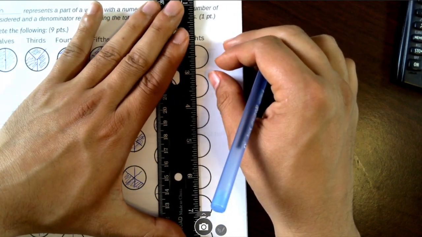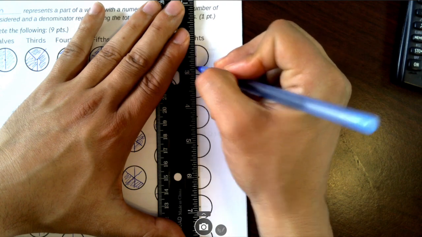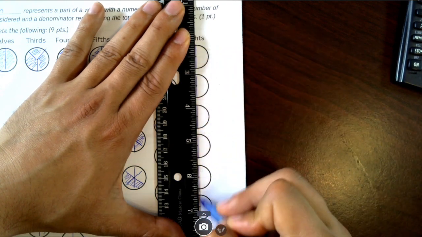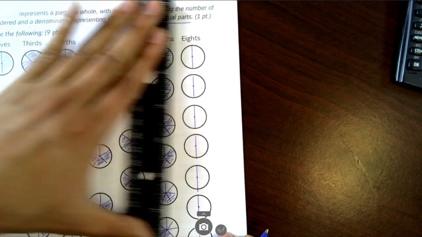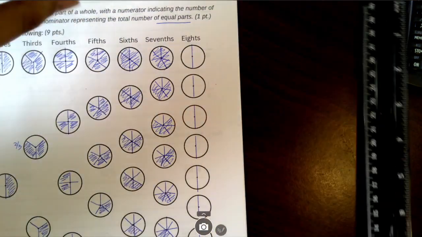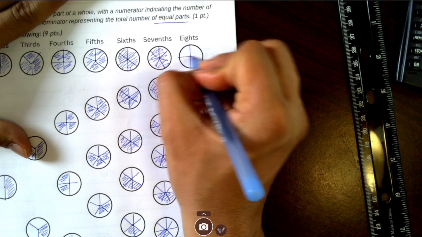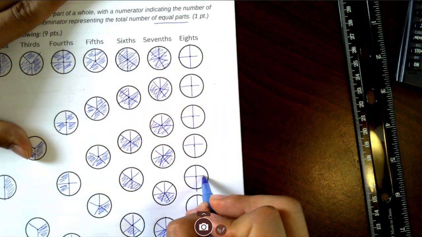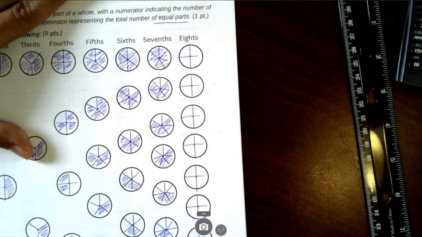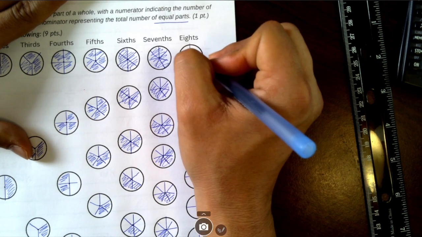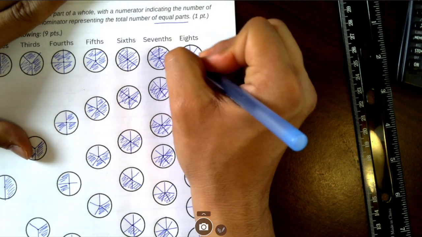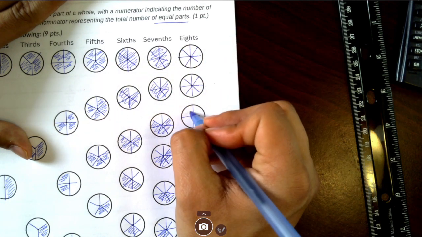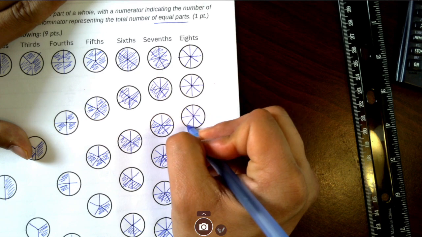Actually, halves would obviously be the easiest ones. But we go all the way down. And then we make a cross, like of their quarters. And then we're gonna draw an X. And remember, you're gonna try to cut them right down the middle.